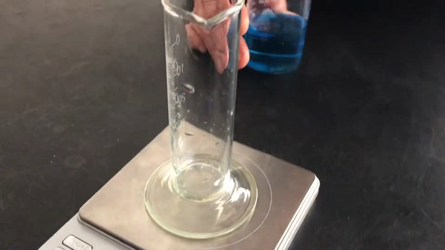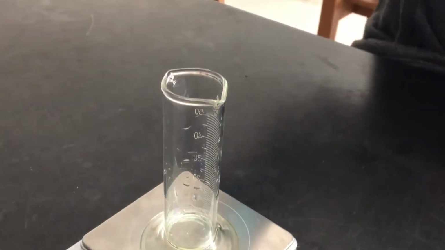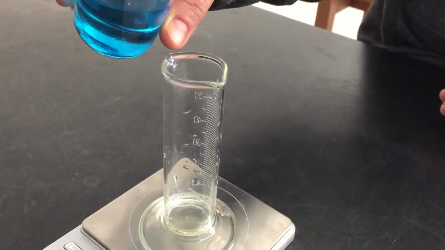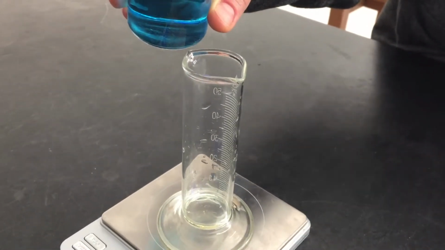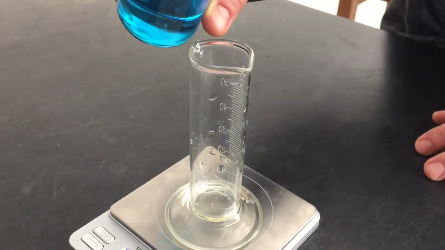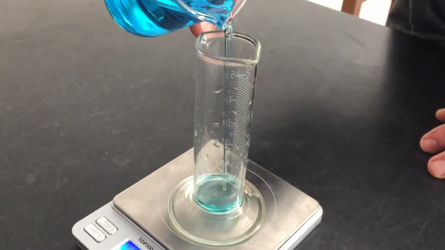Okay, so I'm just going to spin this around so I can read it. I'm going to be putting in this blue sugar water, and I want several measurements from approximately 10 milliliters up to approximately 50. It doesn't have to be exact. So we've done this before, so you should know how to go about doing it.